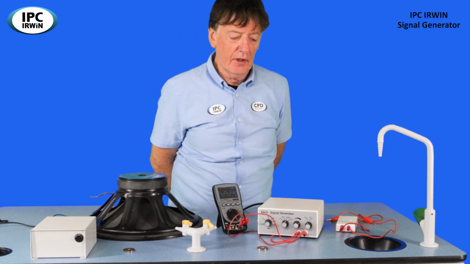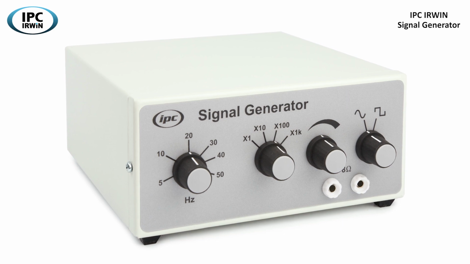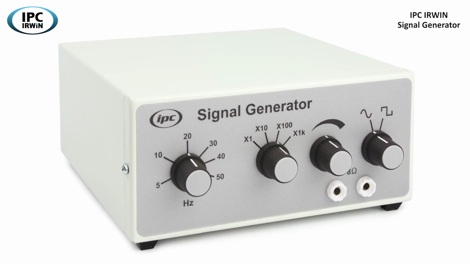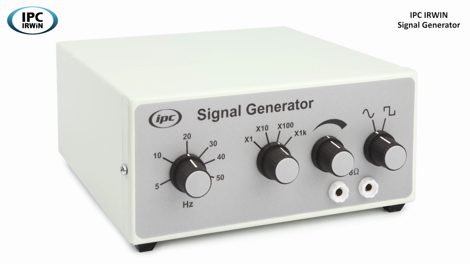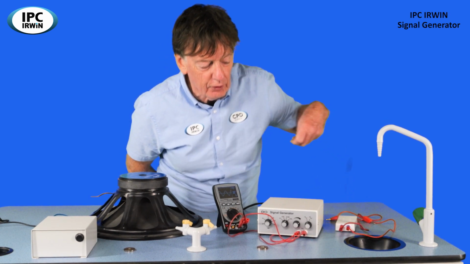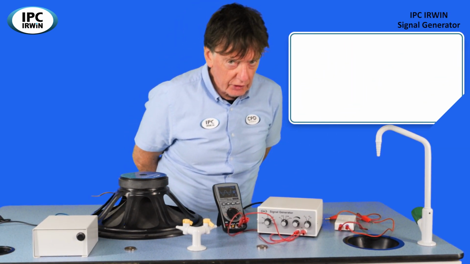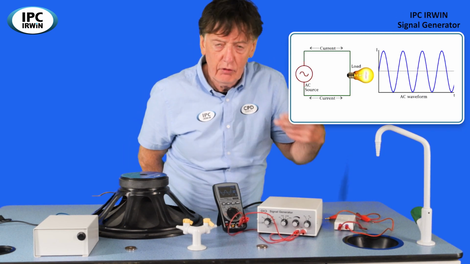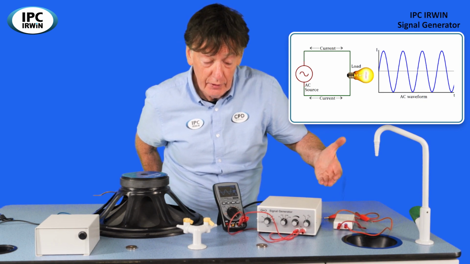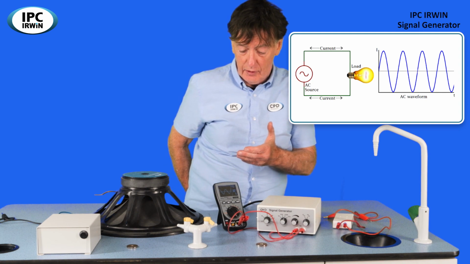Today we're going to look at the signal generator, a very common piece of equipment used in science, and we'll just take you through the front panel, the controls and what it does. So coming out of these two sockets on the front is an AC voltage. That's an alternating voltage, so students sometimes have problems with that. It's a voltage that for a certain period of time is going one way around the circuit and then it reverses and goes the other way around the circuit.